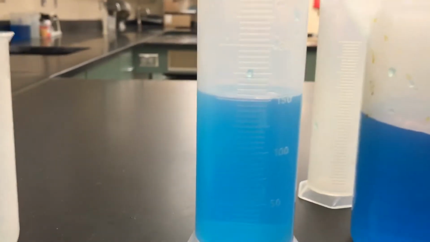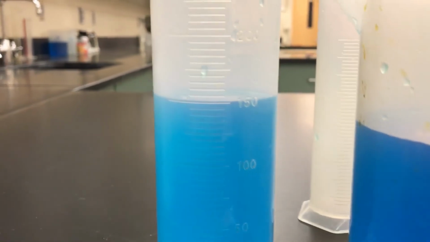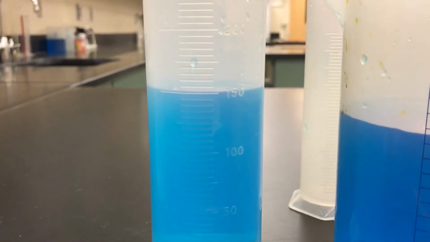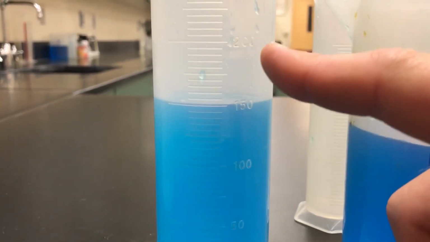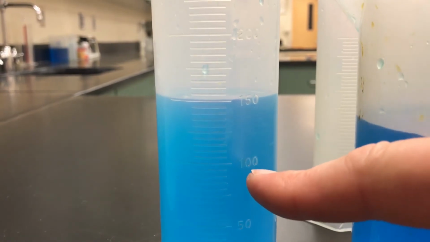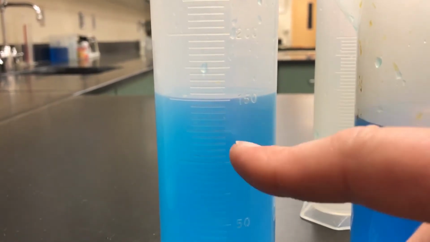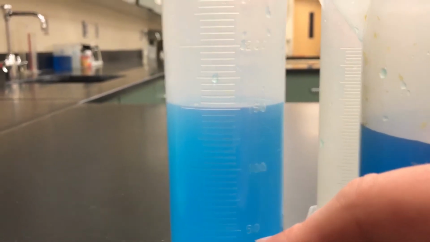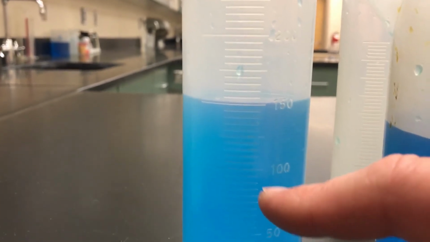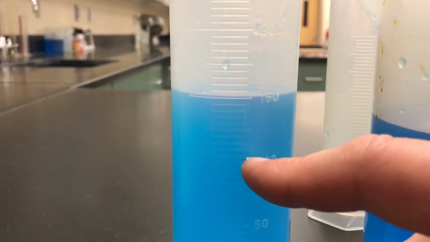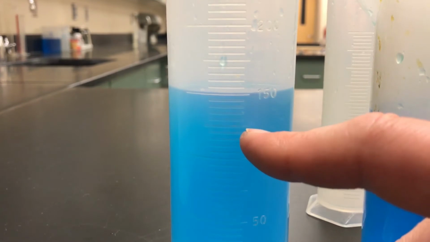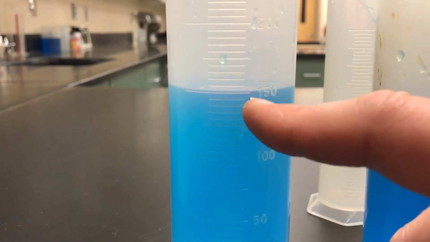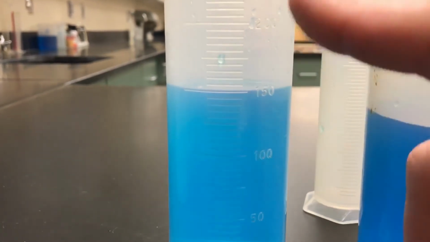But over here on this one, what's labeled is 100, and then it goes up to 150 and then to 200. So this doesn't count by ones. There's not 50 lines in between here and here. I think on this one it goes up by fives, and you can check it. If you start at 100, 105, 110, 115, 120, 125, 130, 135, 140, 145, 150. So this one goes up by 5 milliliters.